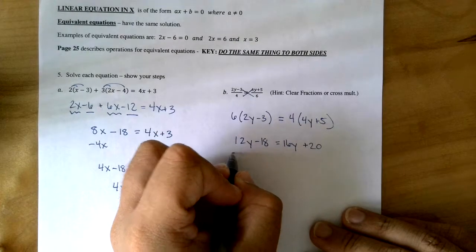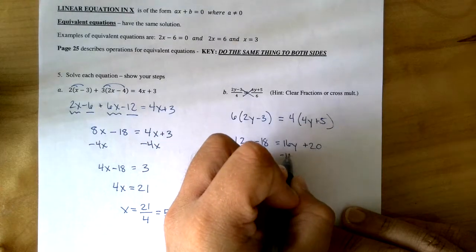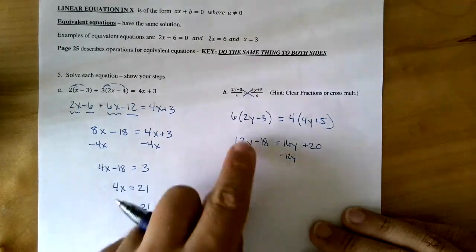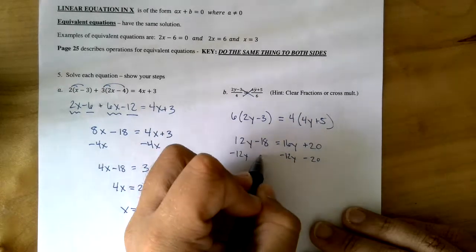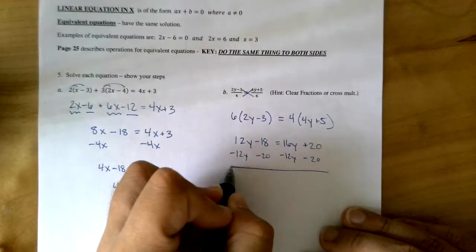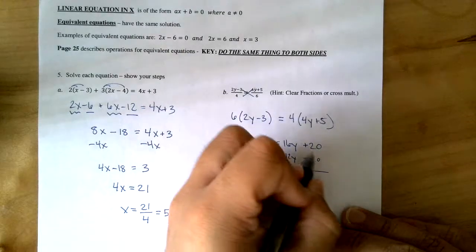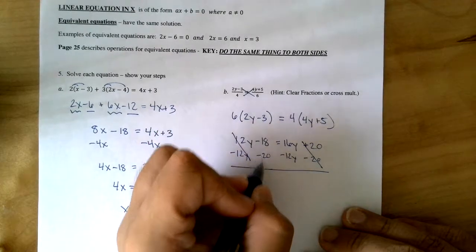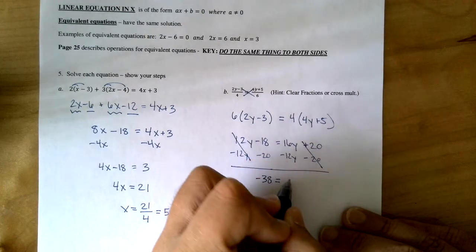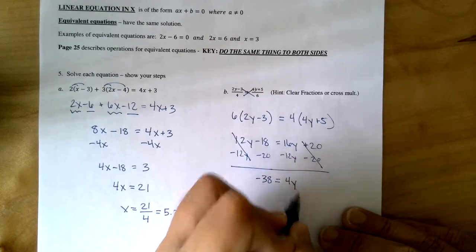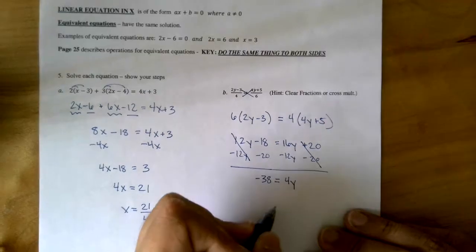So when I subtract 12y to both sides, that means I'm bringing the variables over to the left, so I'm going to go from right to left with my numbers. So we've got a couple sets that go away. Negative 18 minus 20 becomes negative 38. 16y minus 12y is a 4y.